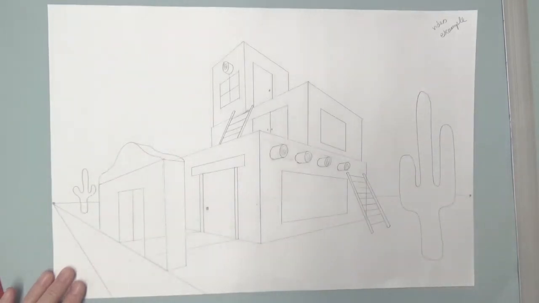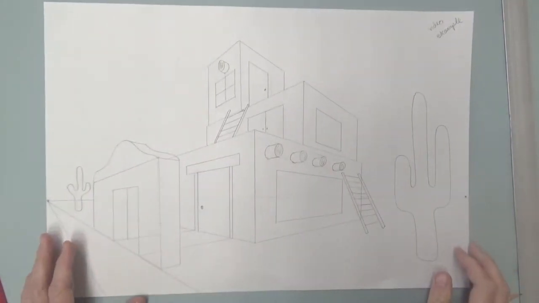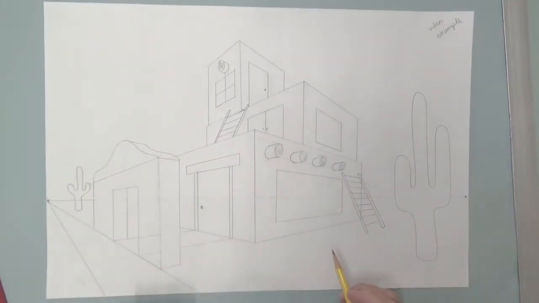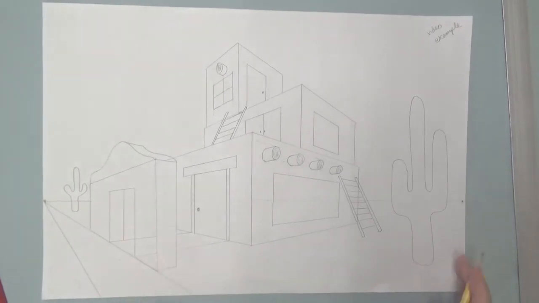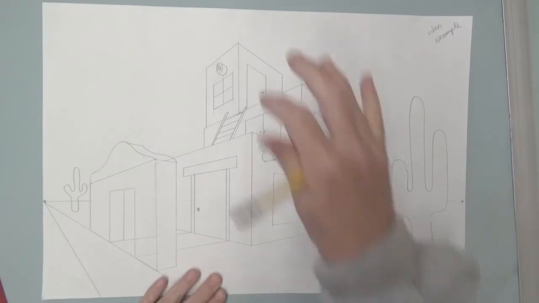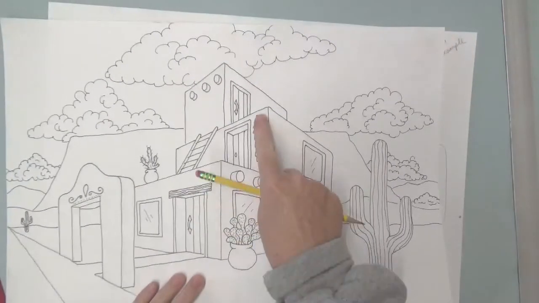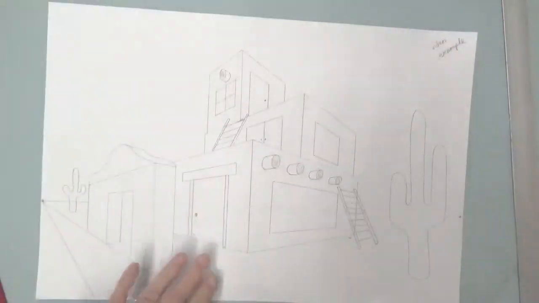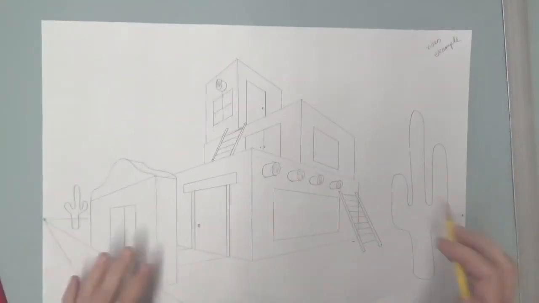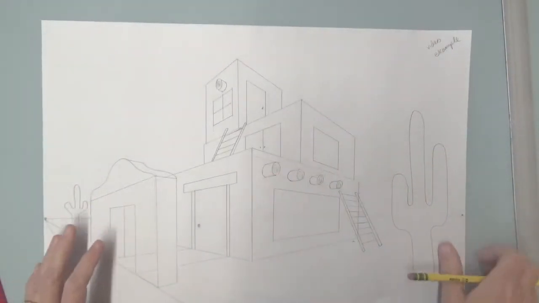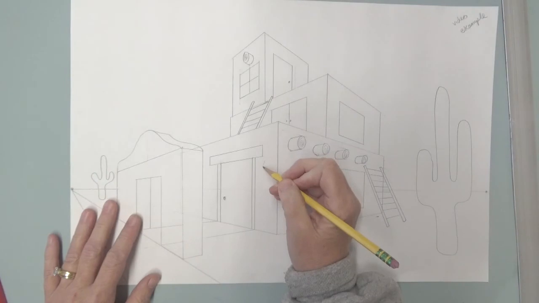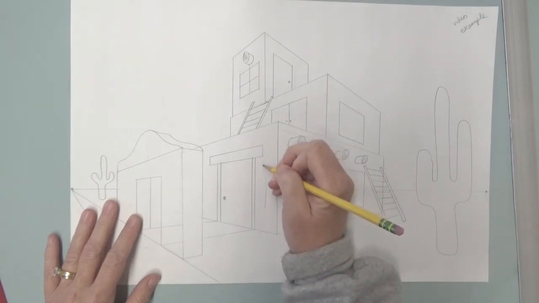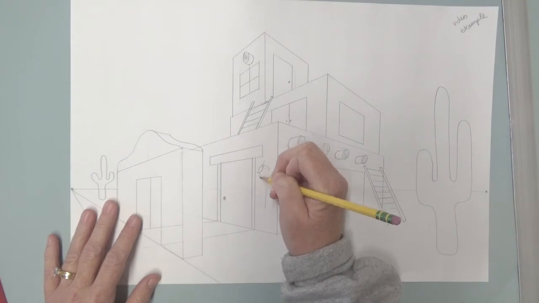Okay, so there's my cactus back in the distance. Now, another thing that you can do is, like I said, something called a ristra. What a ristra is, basically, is a bunch of chili peppers all hung together. So a simple way to make that is, I'll just put one right here. If you just make like a line, and these are just long pointed ovals, I just make them look like they're overlapping each other.